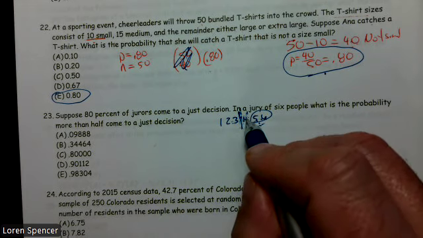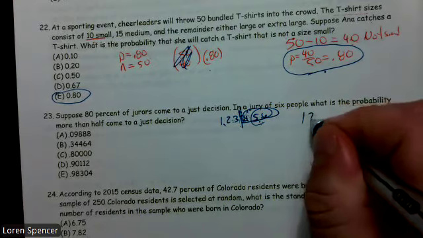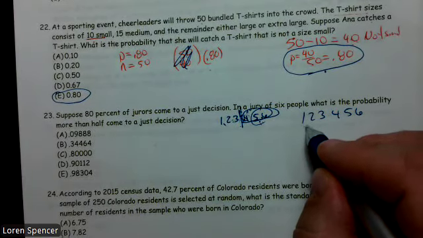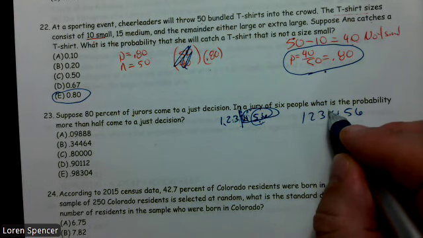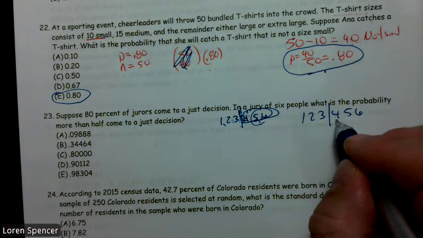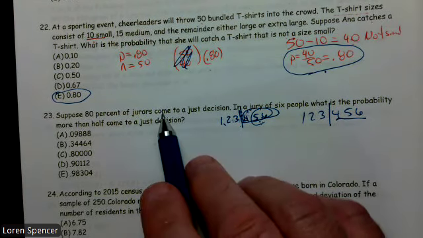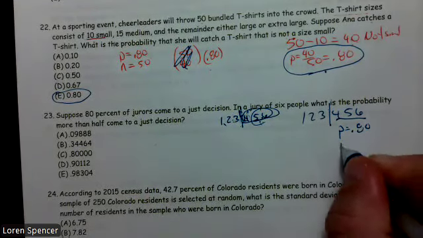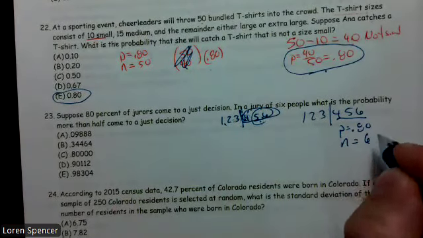Or four, excuse me, 4, 5, or 6. 1, 2, 3, 4, 5, 6. So I have to have more than three, which would be 4, 5, and 6. The probability P is 0.80. N in this case is 6.